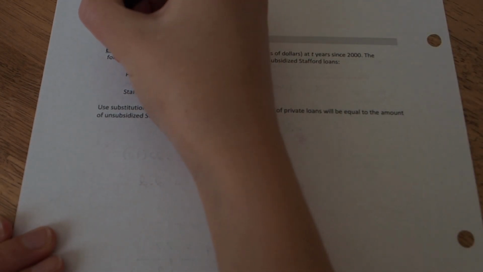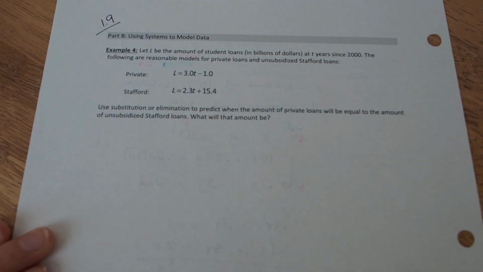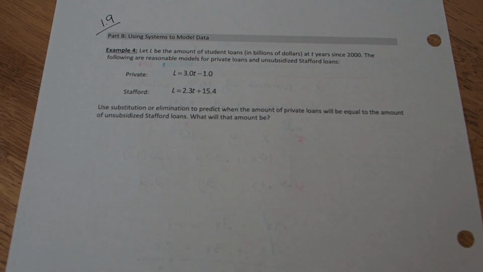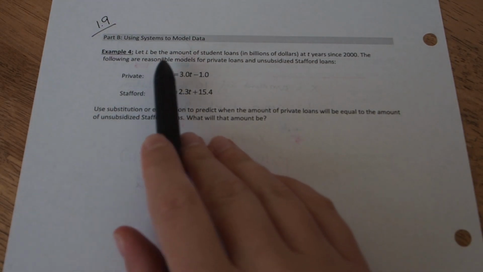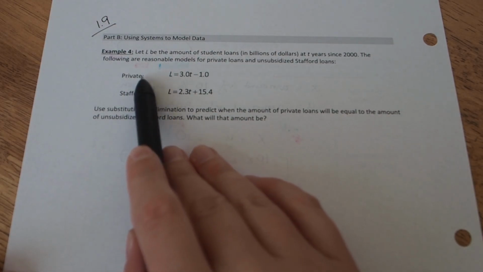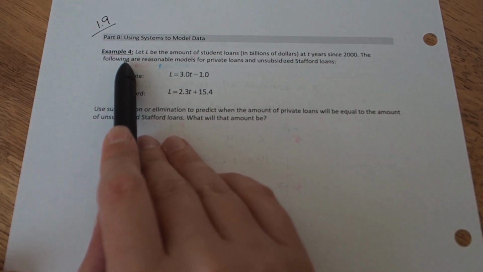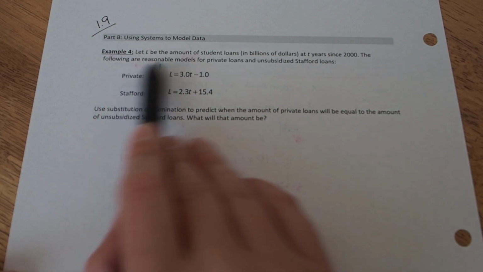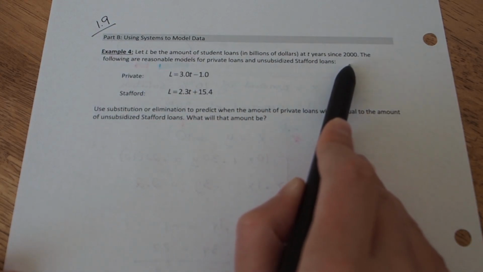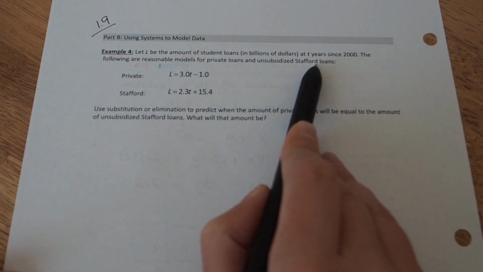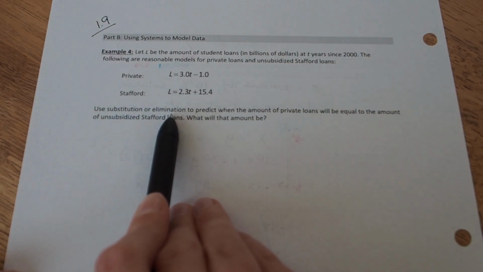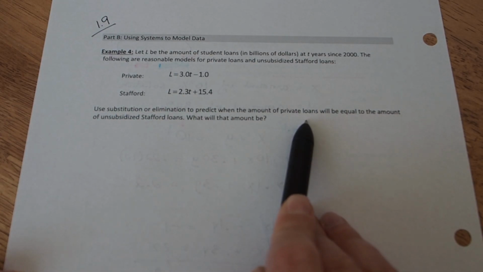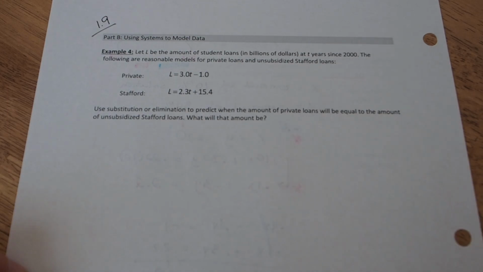This is section 1.9, part B, using systems to model data. In example 4, we have two equations that are already written for us, and they are the amount of student loans since 2000 that are private loans and unsubsidized Stafford loans. So we want to use substitution or elimination to predict when the amount of private loans will be equal to the amount of unsubsidized Stafford loans and what that amount will be.